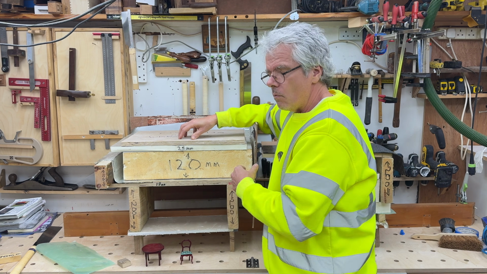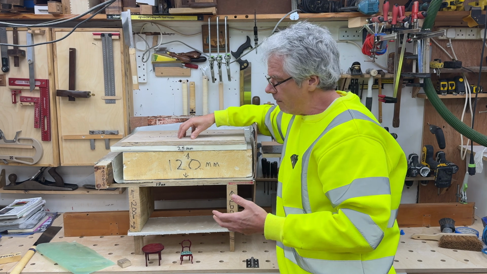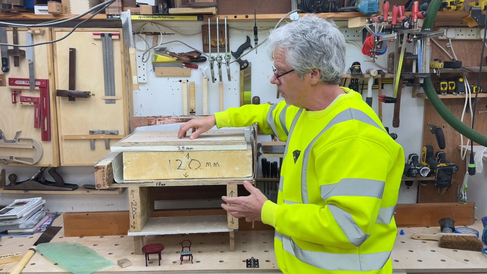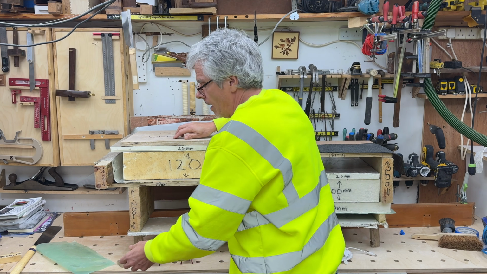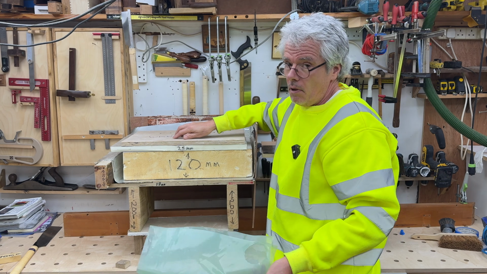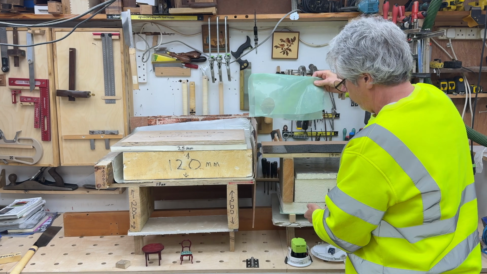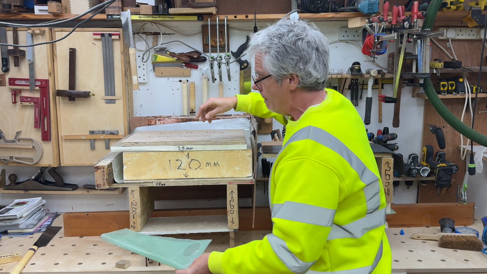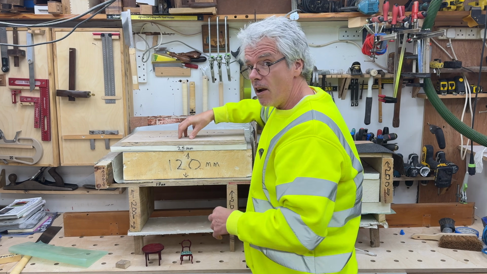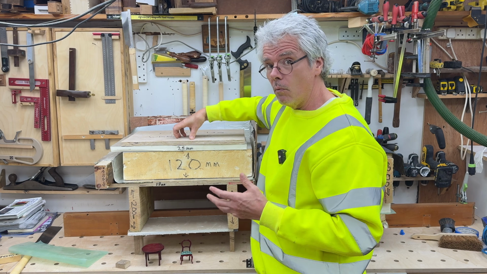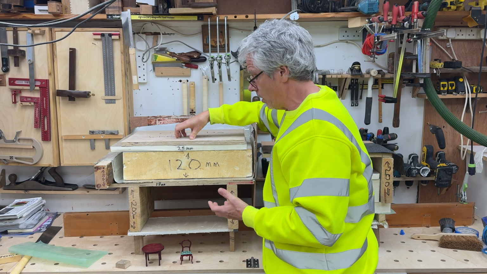Now with air vapor control layers, we have high resistance and low resistance air vapor control layers. This is a medium resistance. This is normally for cold roof construction. You can see where I've got it down here. This is very, very high. And this is where we need to get into and understand what's going on.